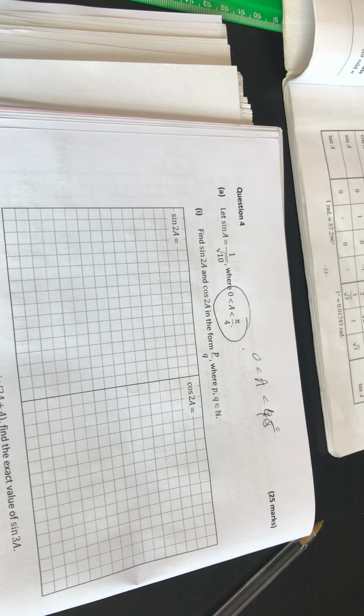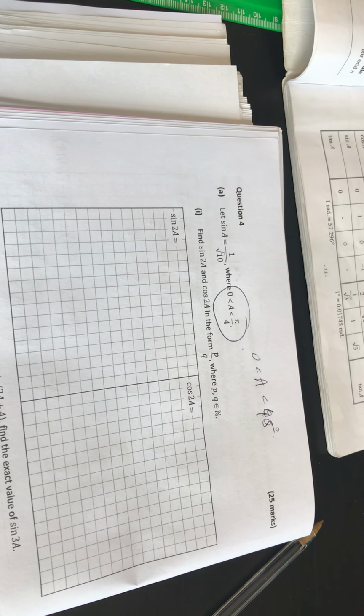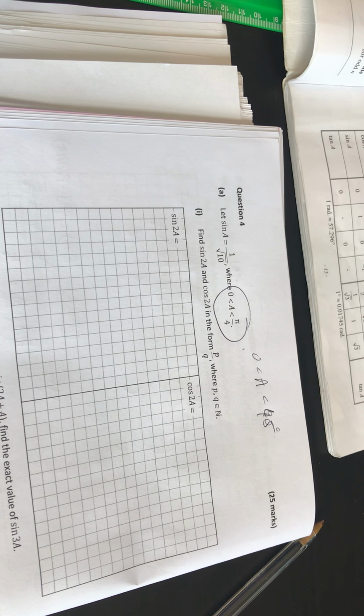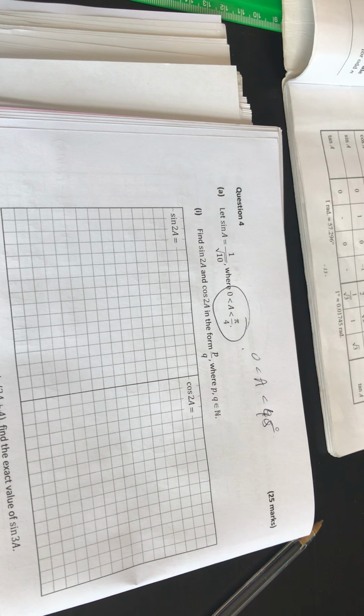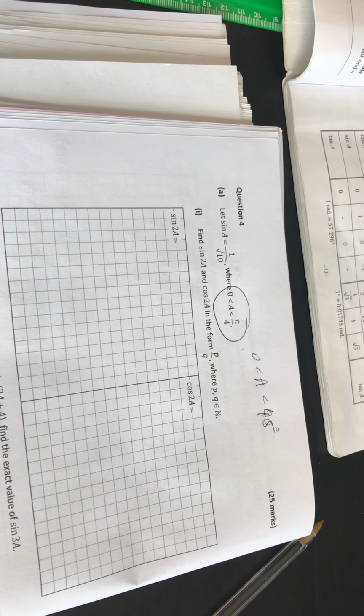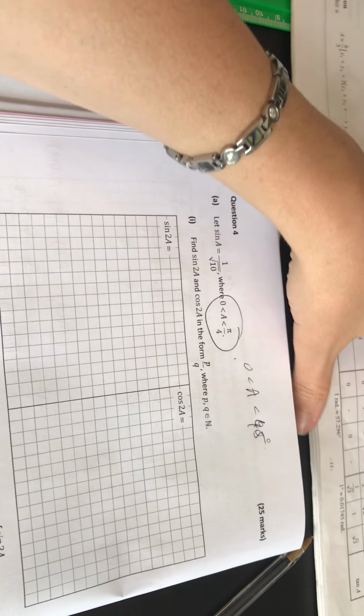It says find the sine of 2a and the cos of 2a in the form of p over q, where p and q have to be natural numbers. I think this question would realistically say in the exam without the use of a calculator. So I'm going to do it here without the use of a calculator. Sine 2a.